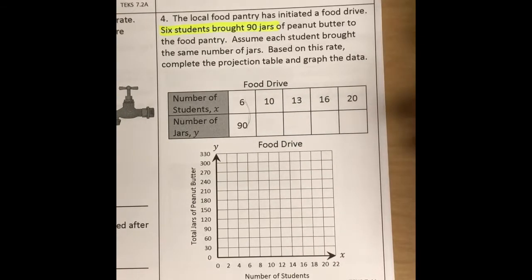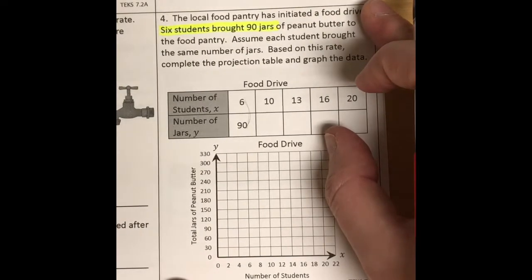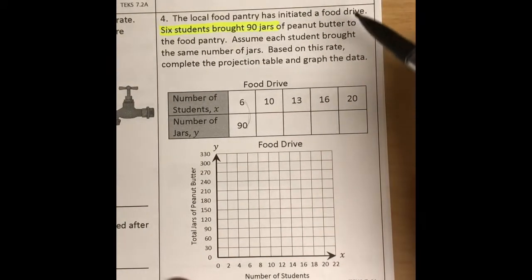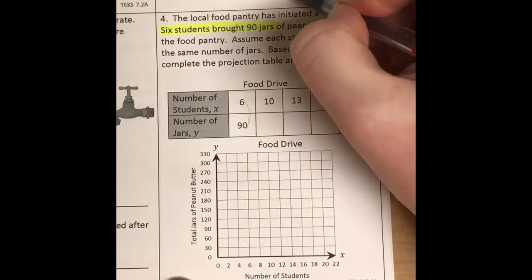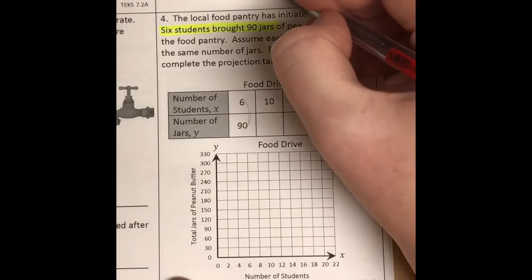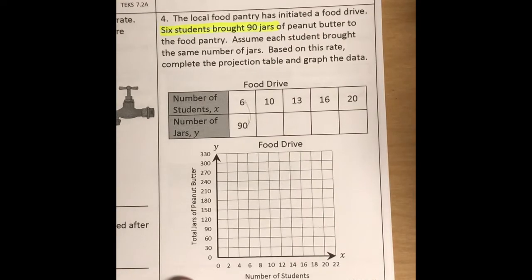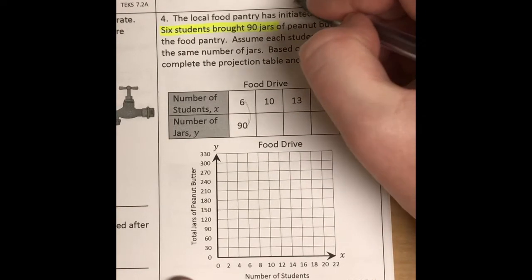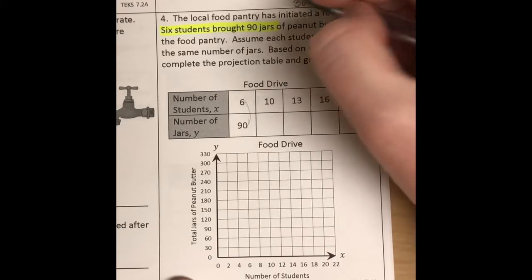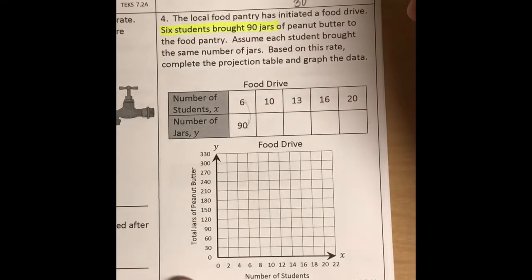I need to figure out how much one kid brought. To figure that out, all you do is take the number of jars and divide it by the number of students to find out how much each kid brought. Well, 6 goes into 9 one time with 3 left over, and it goes into 30 5 times perfectly.